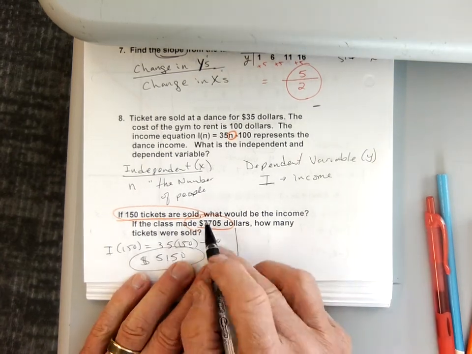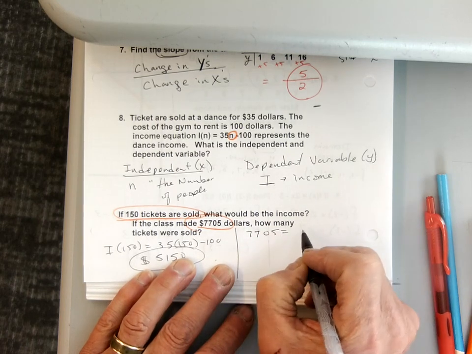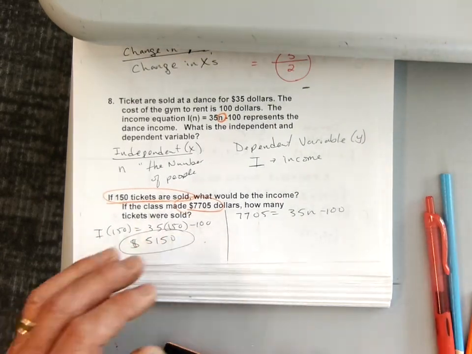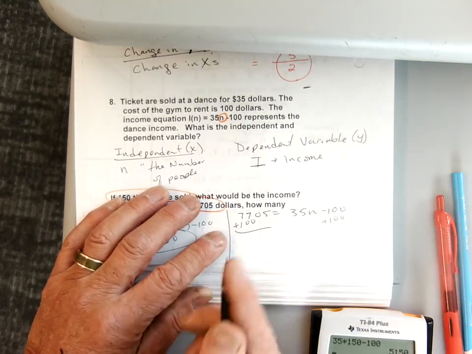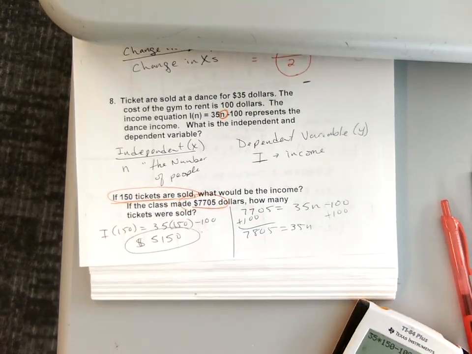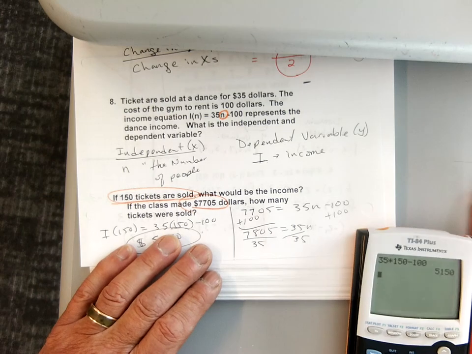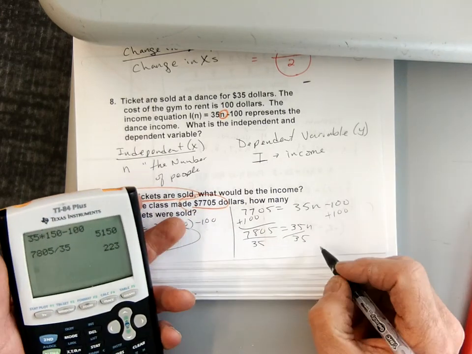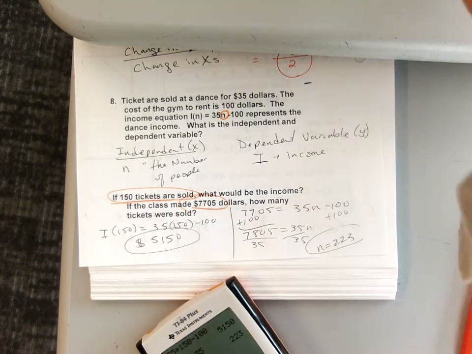So now, if we need 7,705, we're going to set the income, 7,705 equals 35n minus 100. Let's just solve for n. 7,805 equals 35n. Divide by 35. And we need about 223 people to come to our dance, and we'll make that much money, okay?